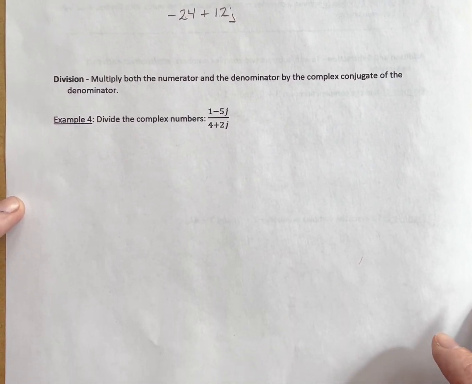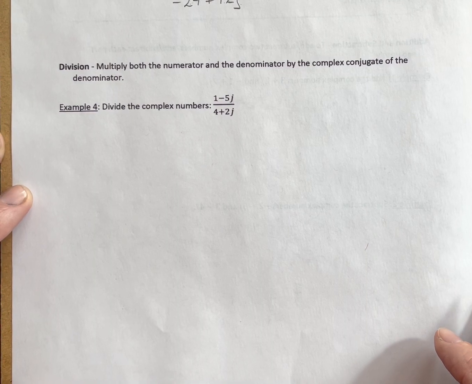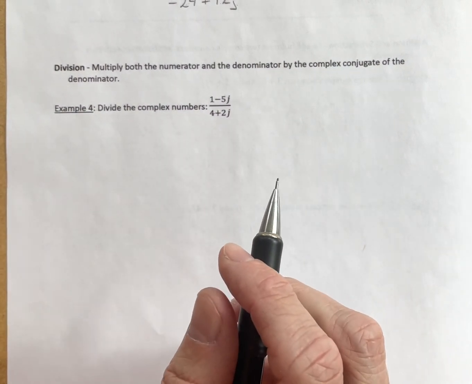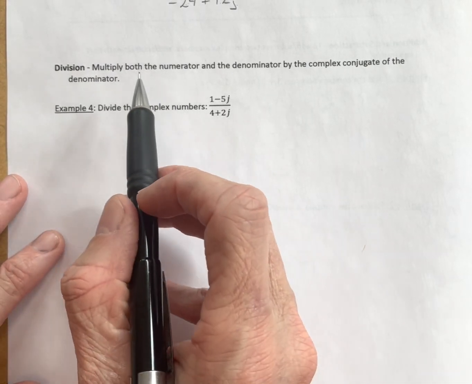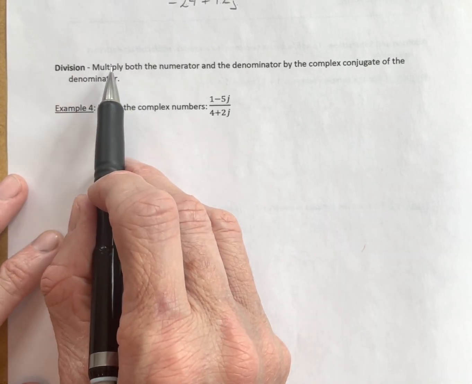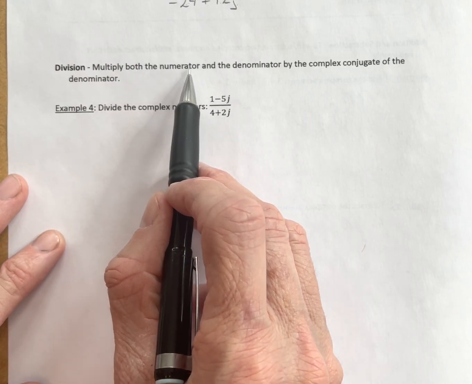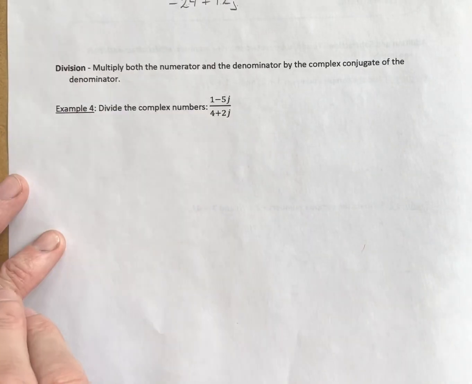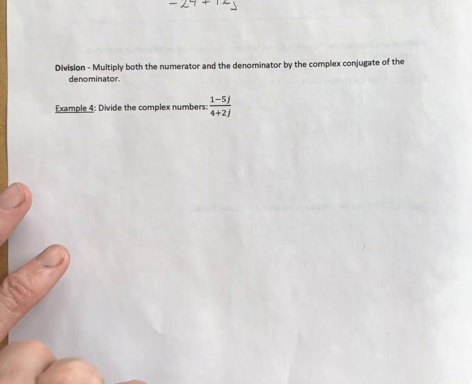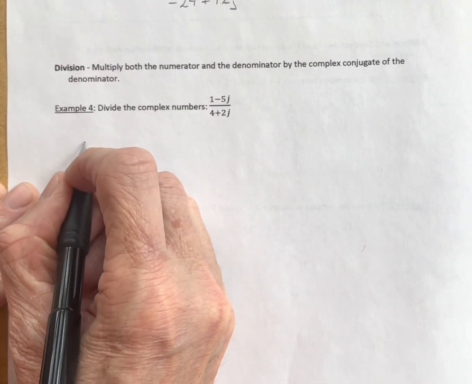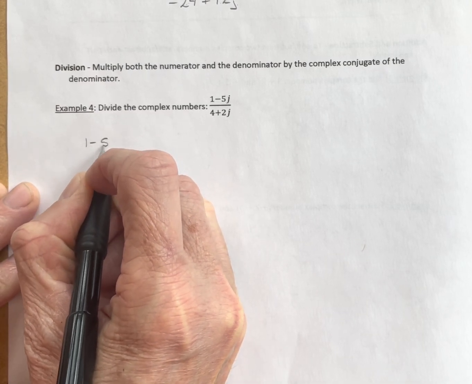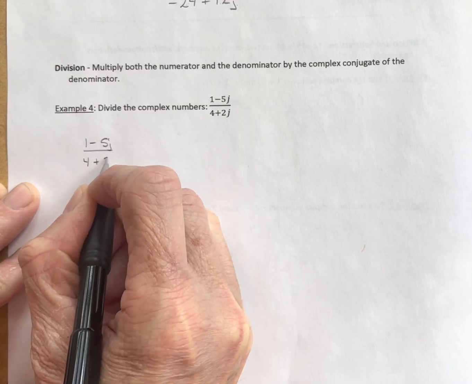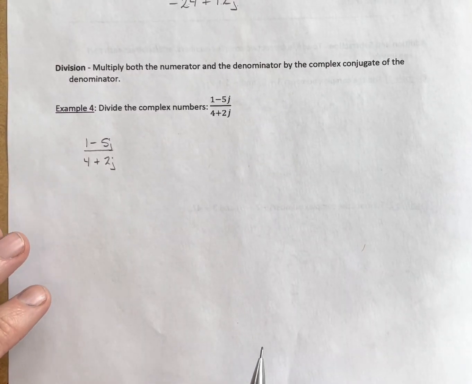Okay, division. And here's where we're going to talk about that complex conjugate that we mentioned earlier. In division, we want to multiply both the numerator and the denominator by the complex conjugate of the denominator. So we want to divide these two numbers. Okay, I'm going to rewrite them. 1 minus 5j over 4 plus 2j.